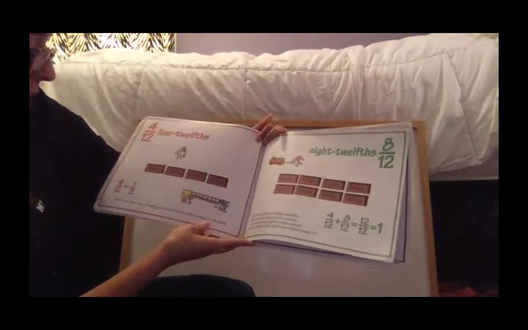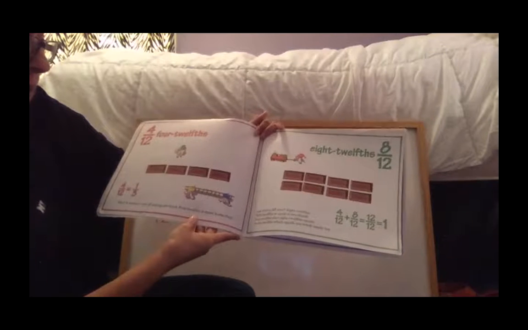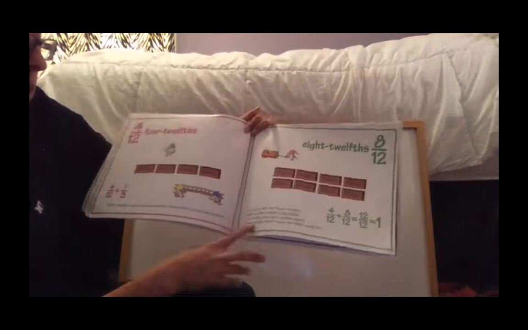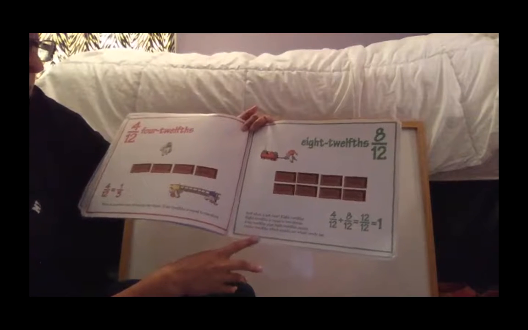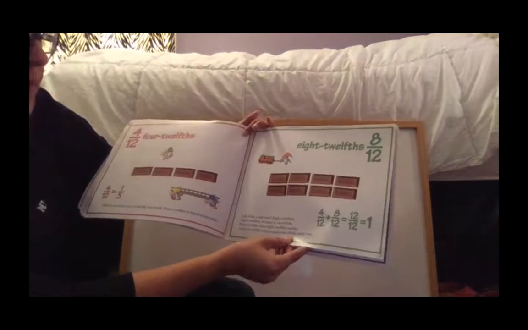Here's another way of saying 1/3. 4 12ths is equal to 1/3. And what is left over? 8 12ths. 8 12ths is equal to 2/3. 4 12ths plus 8 12ths equals 12 12ths, which equals one whole candy bar.